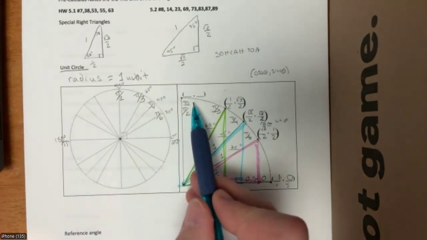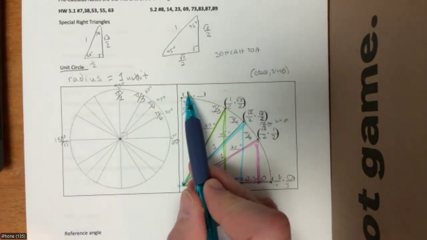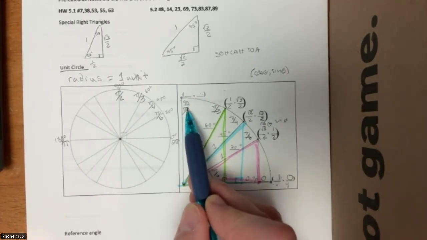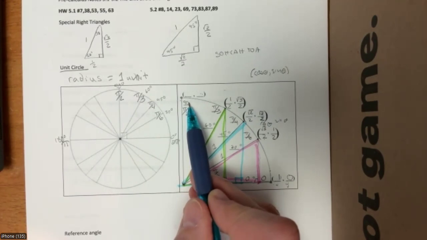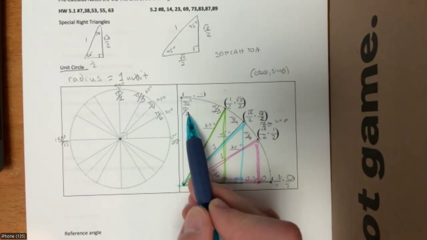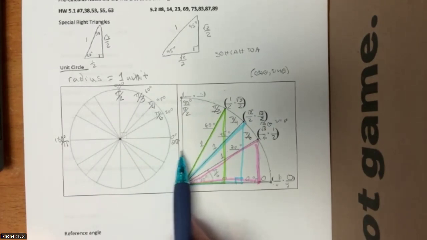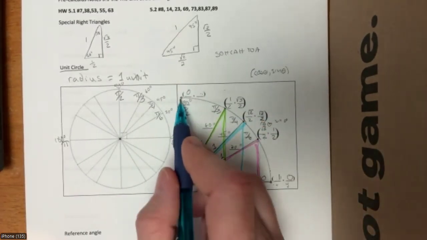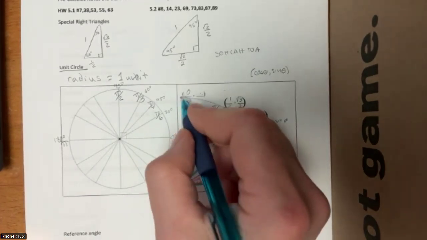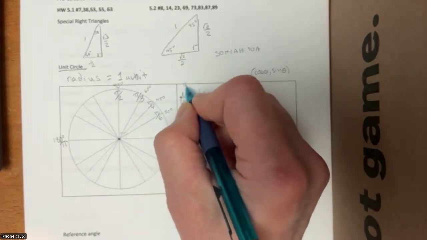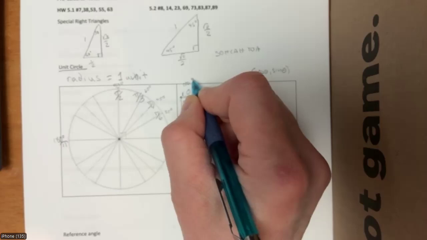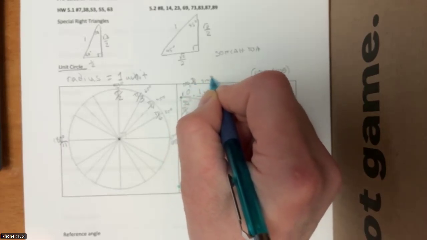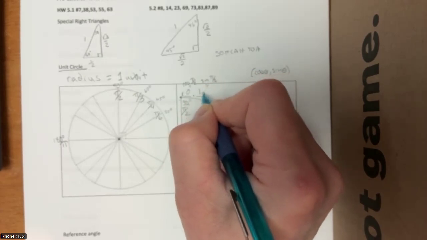And then lastly, we're going to fill in the cosine, sine, so the xy coordinates of this point here, when the angle theta is 90 degrees, which is the same as pi over 2 radians. So we're not moving left or right. The x or cosine coordinate is 0, and the height y is 1 because the radius is 1. So cosine of pi over 2 equals 0, and sine of pi over 2 equals 1.